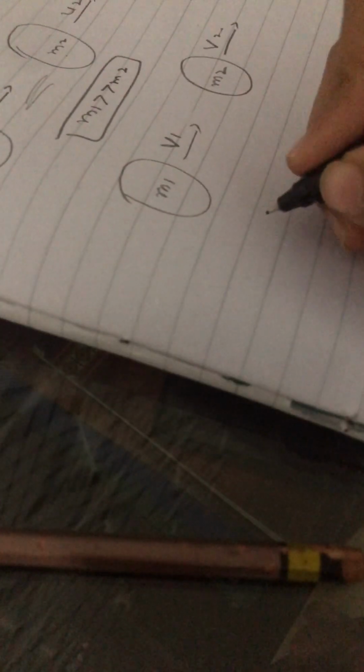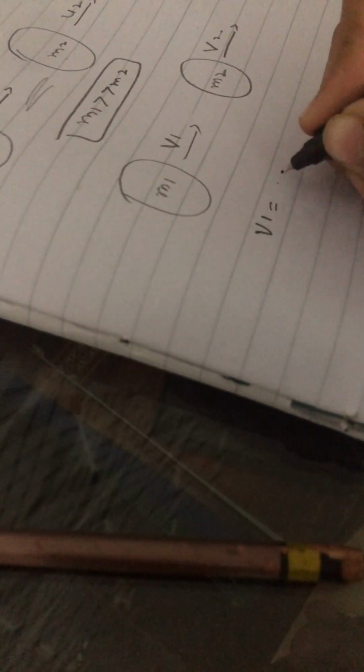As we know, v1 is equal to (m1 minus m2) upon (m1 plus m2) multiplied by u1 plus 2m2 u2 upon (m1 plus m2). Now suppose, as I discussed, that m1 is very much less than m2, so m1 is negligible, so m1 is equal to 0.